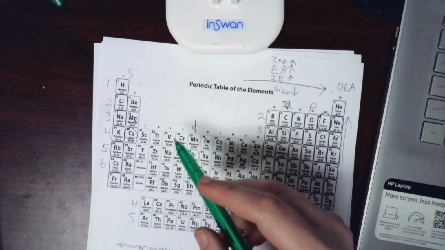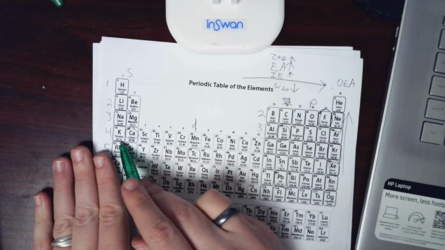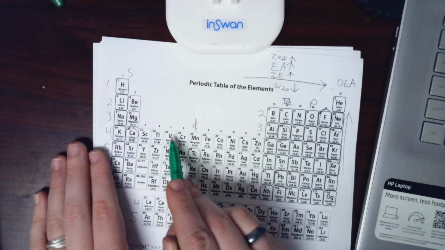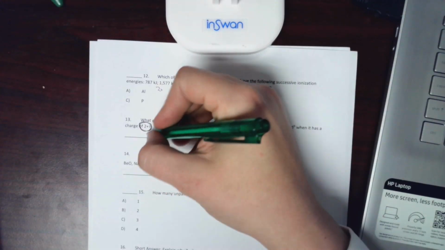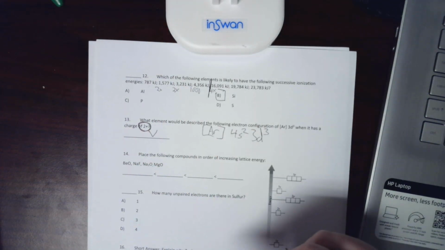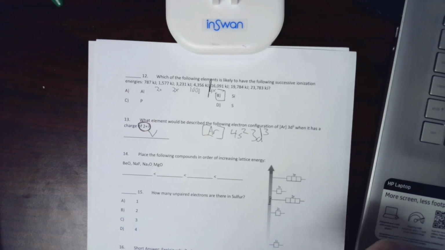So no matter what, the 3d3 does not change. So 4s2 3d3, that is vanadium. So that one was a little tricky, but still a lot of people managed to get that one.